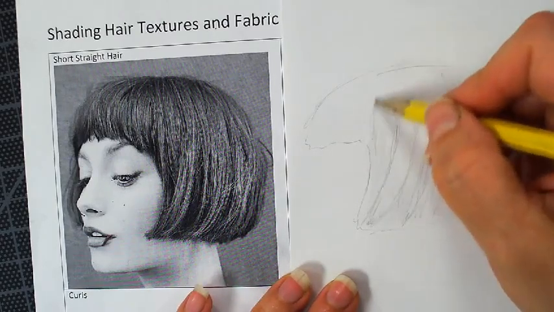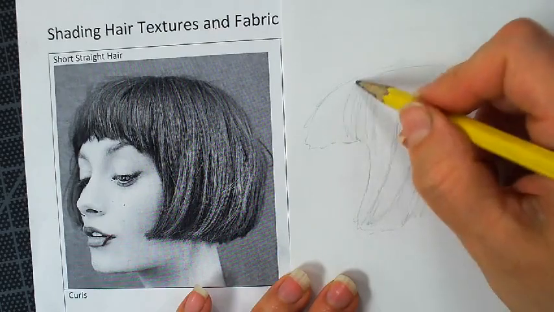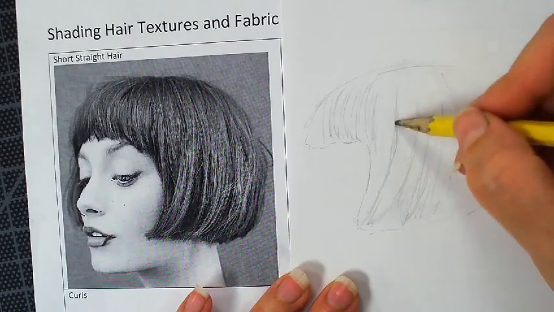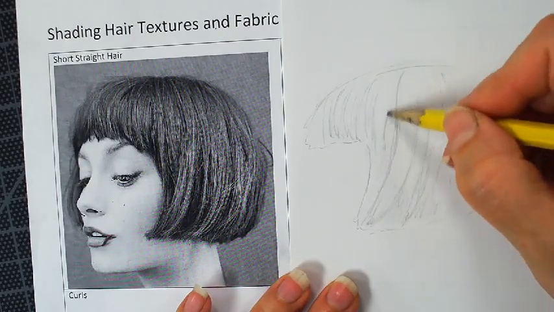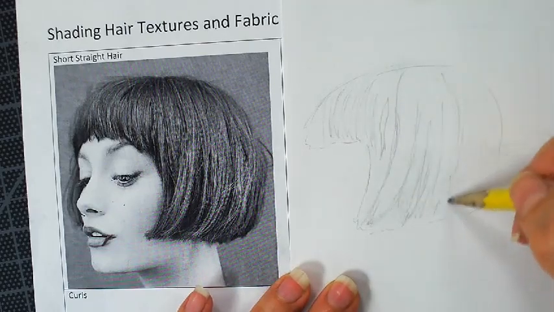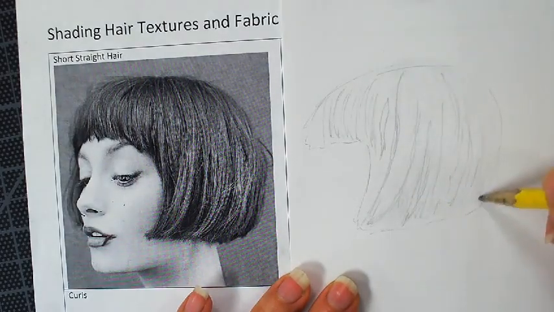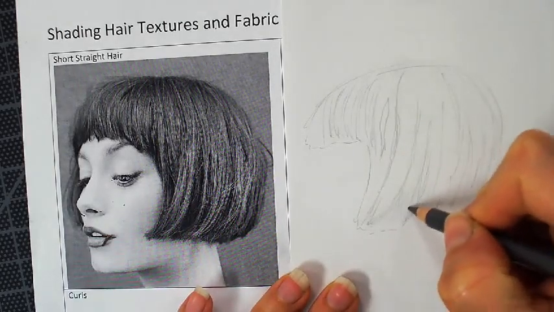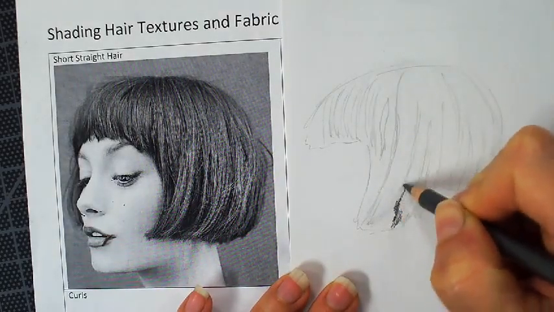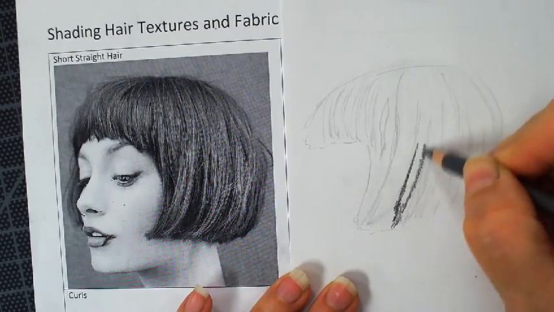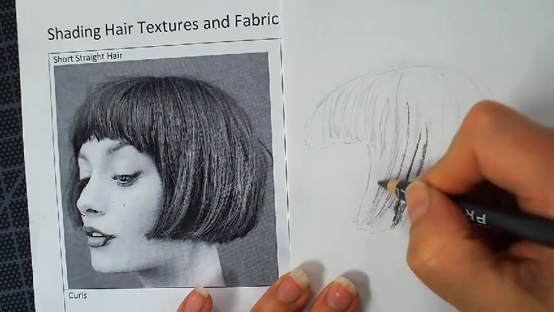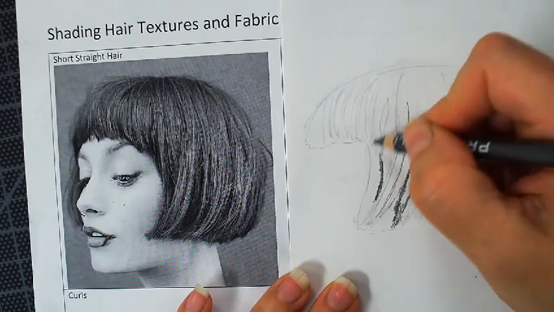Really figuring out where the lines start, where they end up. Draw from observing the image. Do not draw from your imagination. So you can begin with the darks. Try and match some of these dark shapes that are in here.